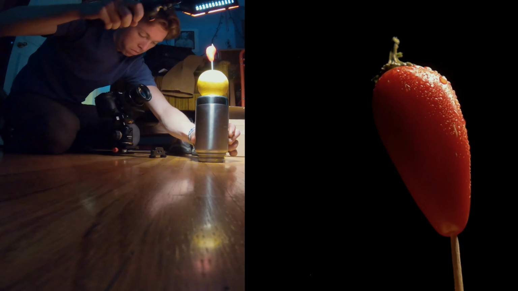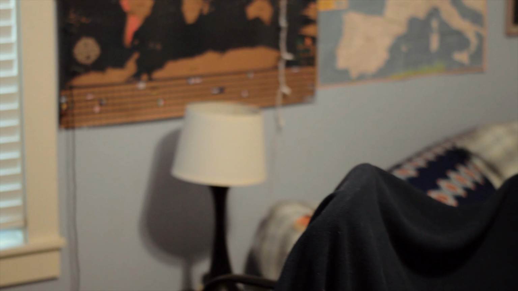Okay, so now that you've seen some of those sample shots, let me show you the super simple setup I've been using to get all of these shots captured entirely inside of a bedroom. So to start, let's look at the background.